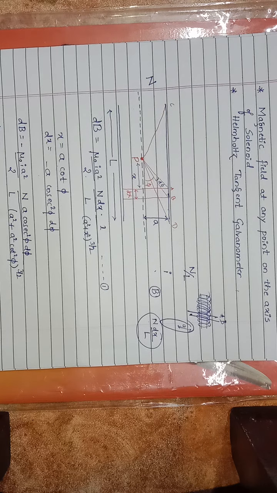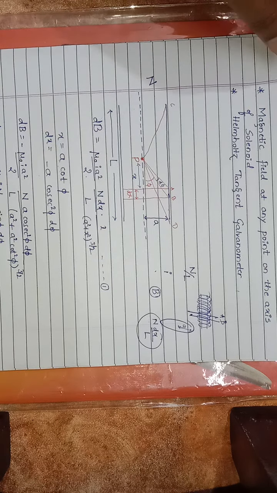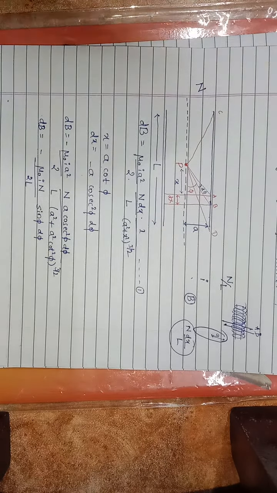Take a² outside, and that a² cancels. 1 plus cot² φ is there, which is cosec² φ. So by adjusting all the terms, you can write μ₀ n I divided by 2L into sin φ dφ. Here 1 plus cot² terms come.